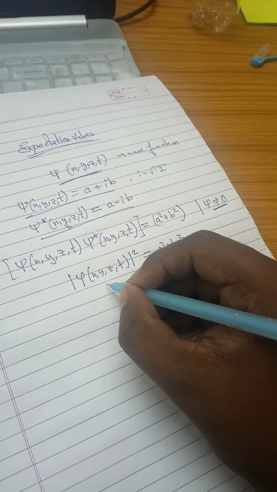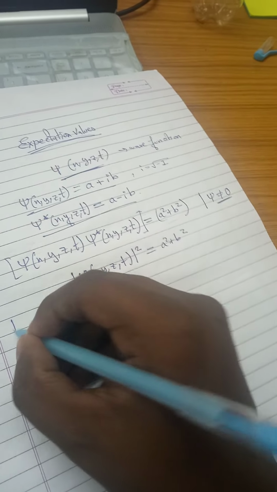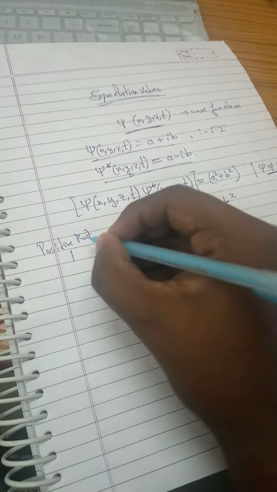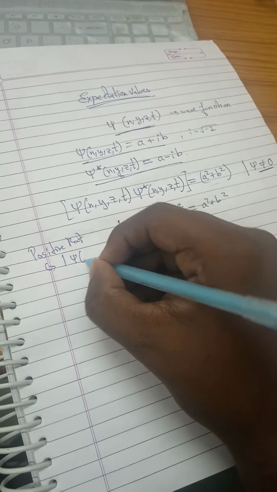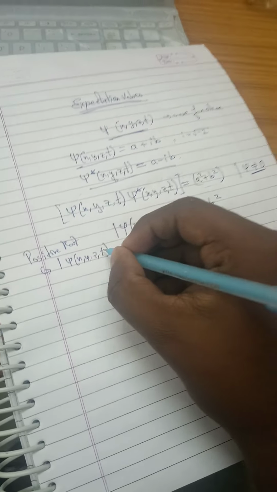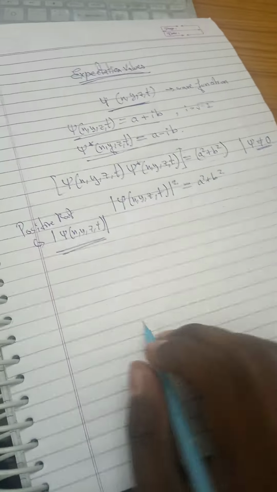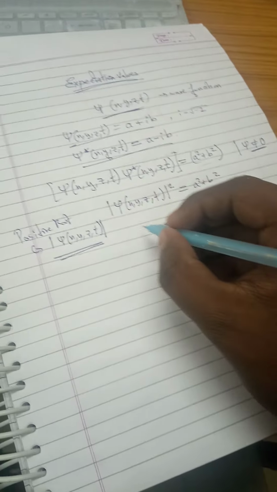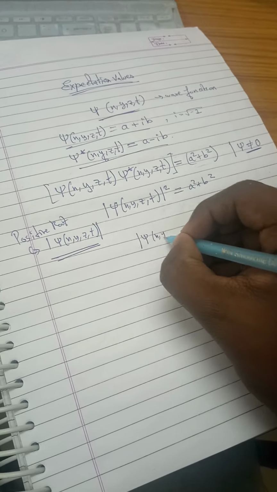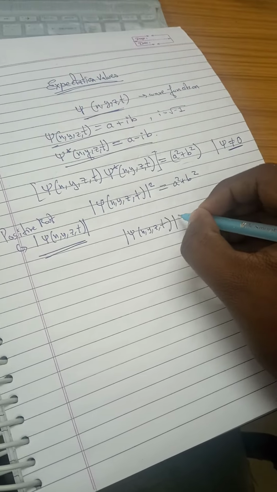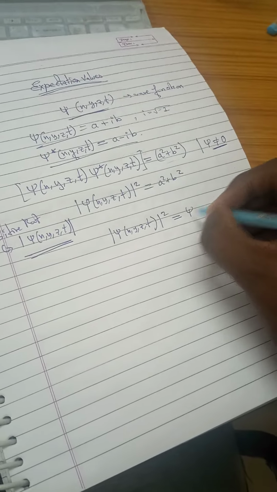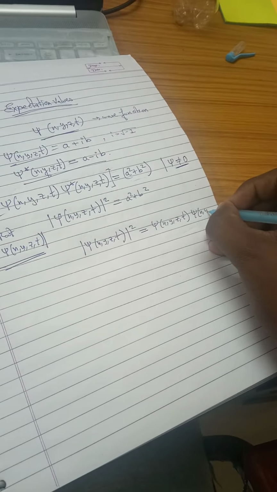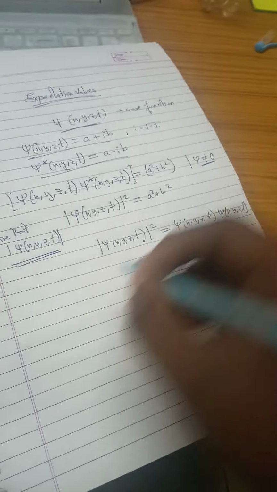Okay, so now for the motion of the particle in 3 dimensions, this product can be written as modulus of psi of x, y, z, t whole square, which is equal to psi into psi star.